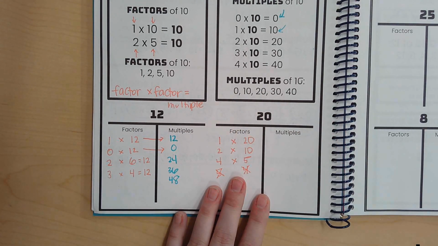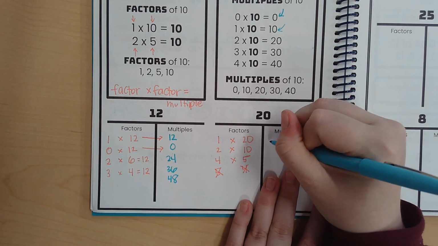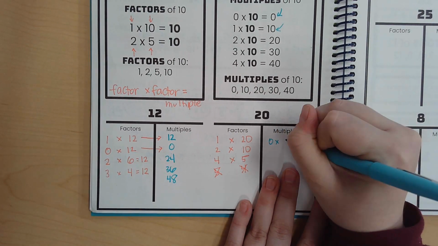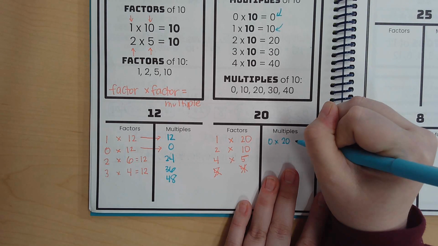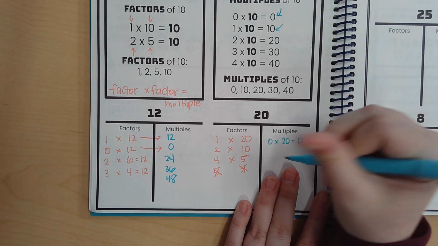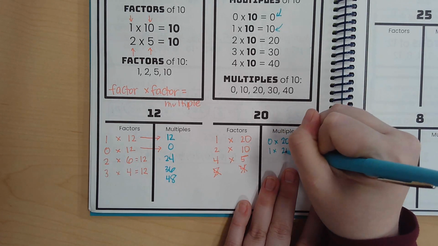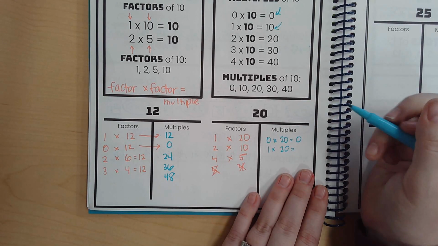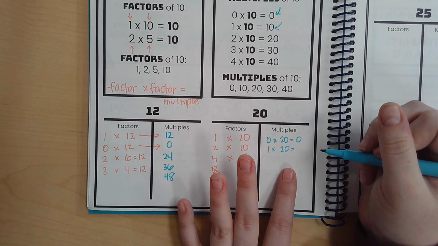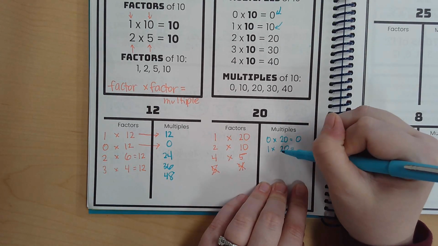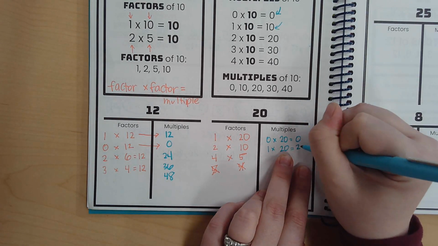Now for multiples, let's do our skip counting. So we're multiplying. 0 times 20 equals 0. 1 times 20. Oh, remember how back with multiplication we did multiples of 10? So 1 times 2 is 2, and then we add a 0.